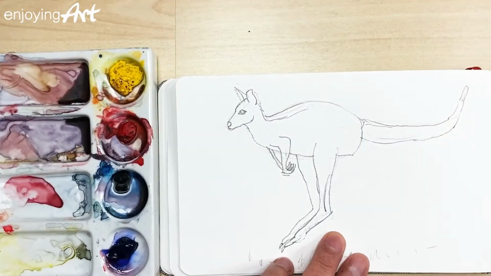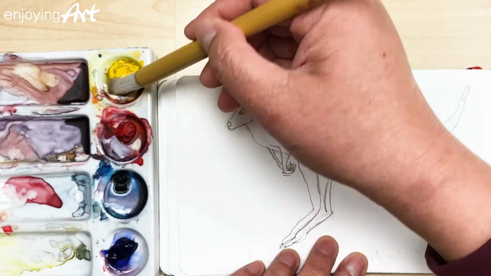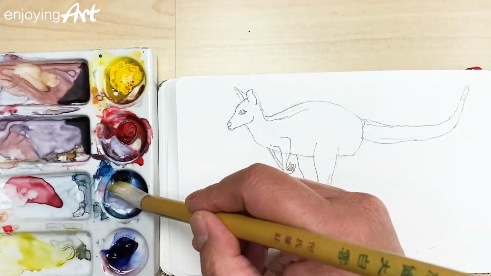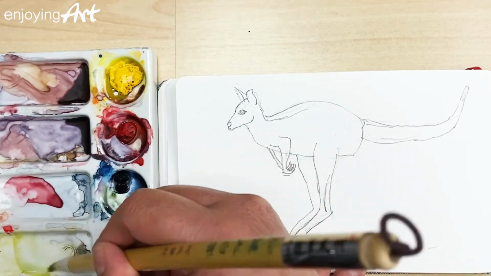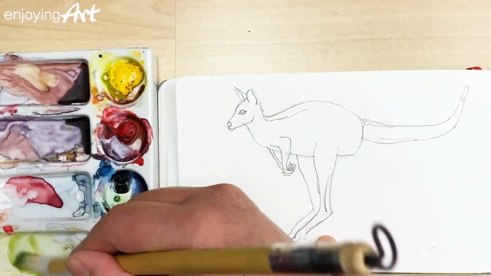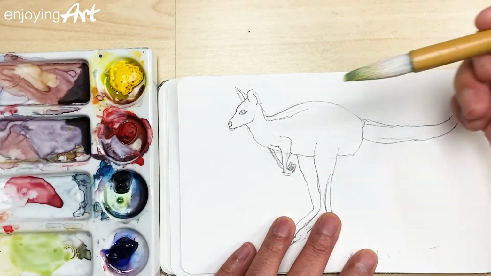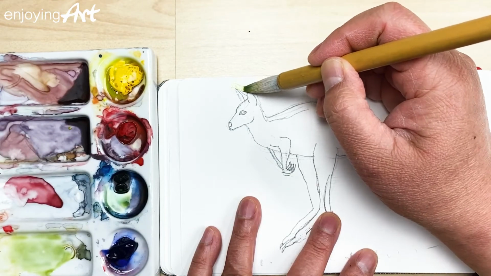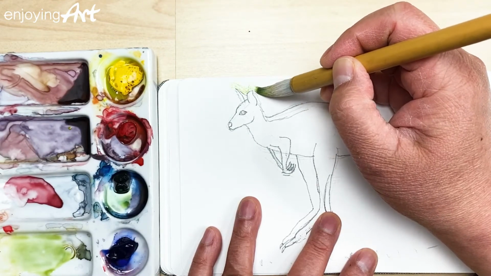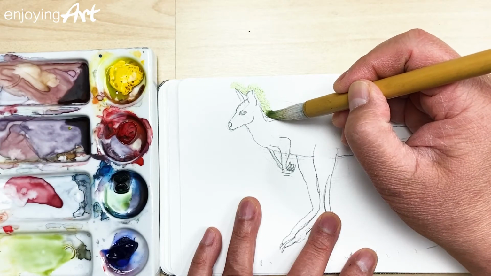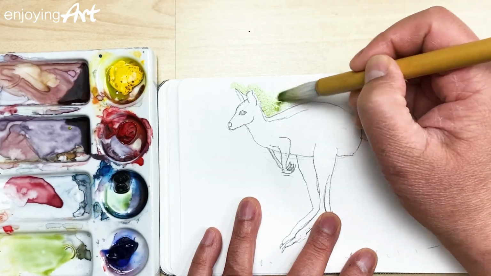Paint the grass first. Just take the yellow color and put it right here and add a little bit of blue color. Yellow plus blue equals green color. Okay, so I'm going to paint around the outside over here, so I can still see the light on the other side, like that.